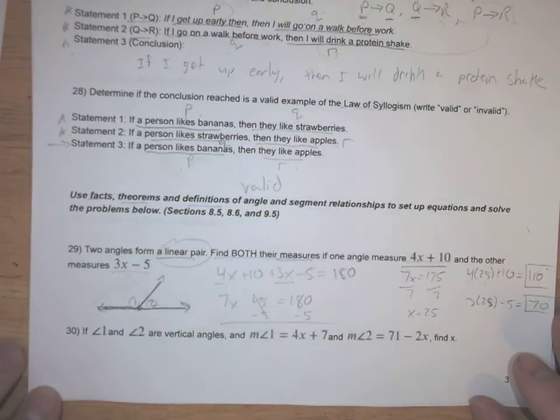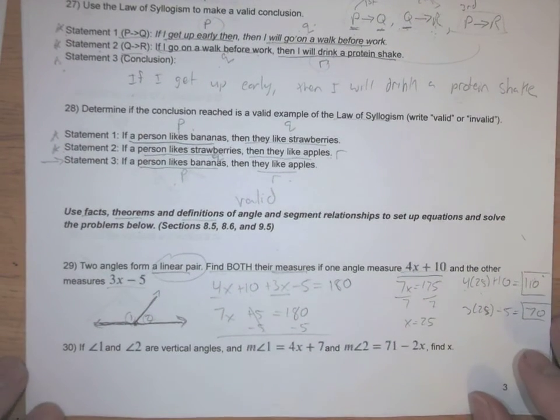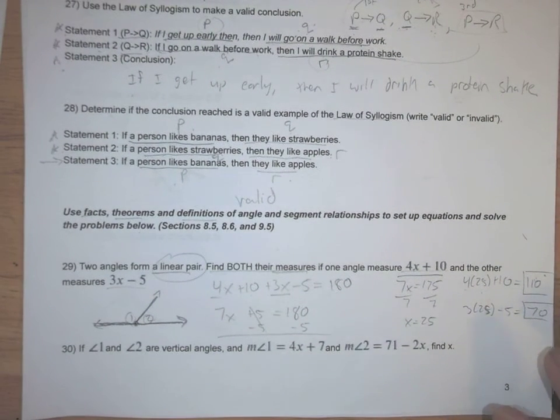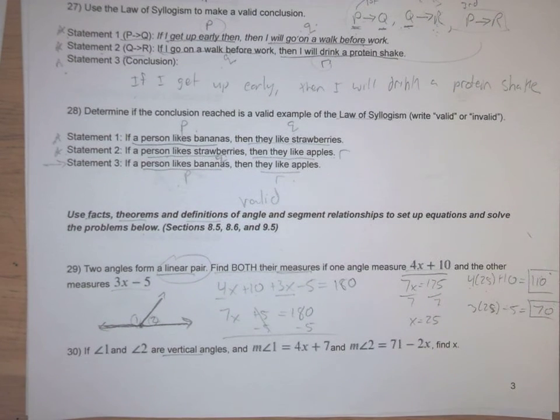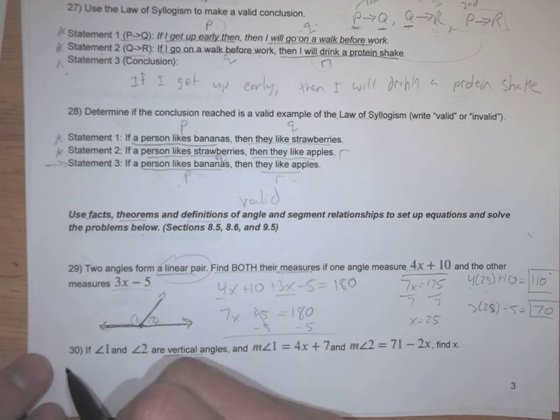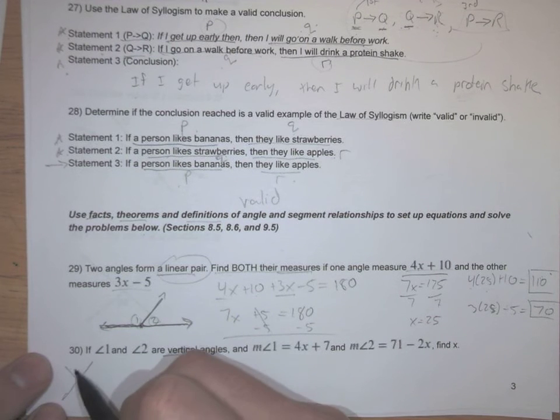Another theorem that we just proved from the last section that we did, the angle proofs too, is something about vertical angles. We know if two angles are vertical angles, they are congruent. So angle 1 and angle 2 are vertical angles. So that could look something like this.